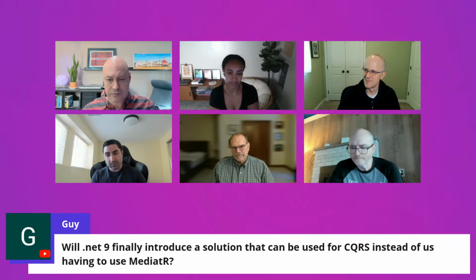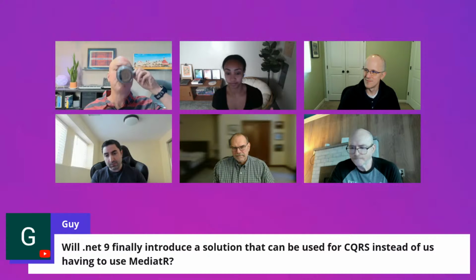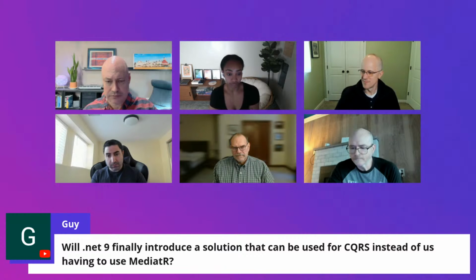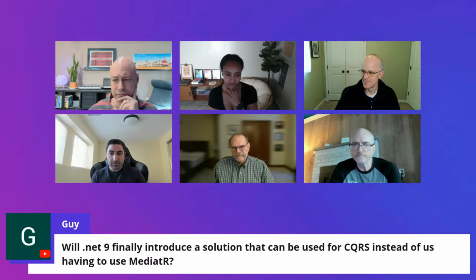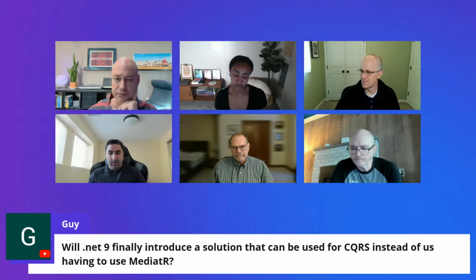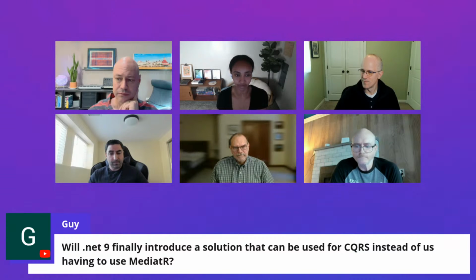Mediator is about implementing the CQRS pattern using in-proc messaging and in-memory storage. The work that we are exploring is about out-of-proc messaging and durable message queues. So for the time being, if you're using Mediator to implement the CQRS pattern with in-proc messaging, that's still going to be the way for you to go in .NET 9 and beyond.